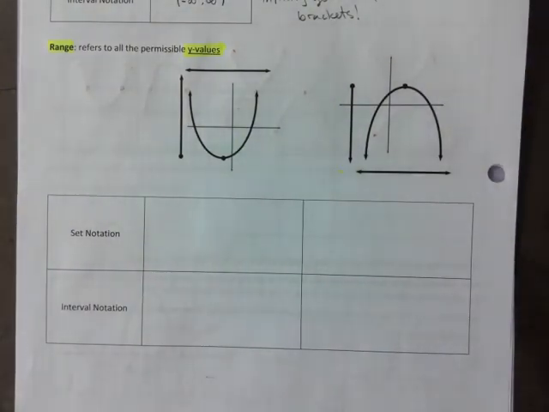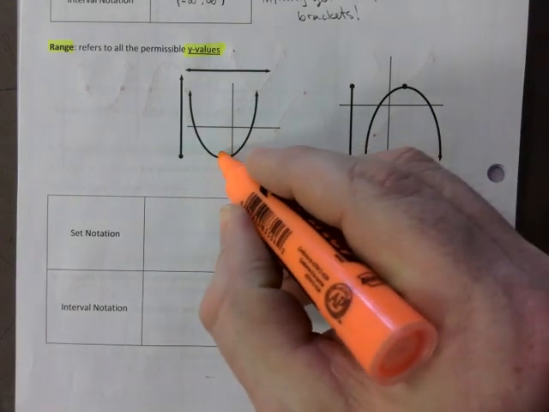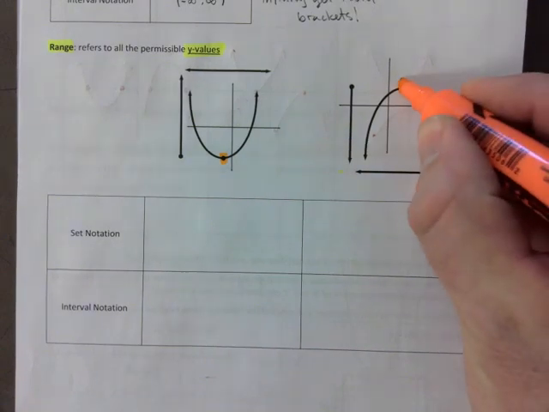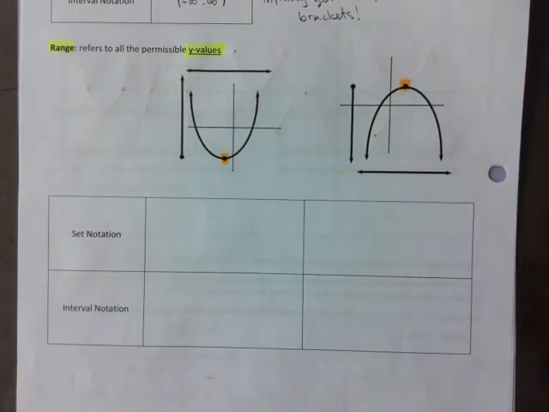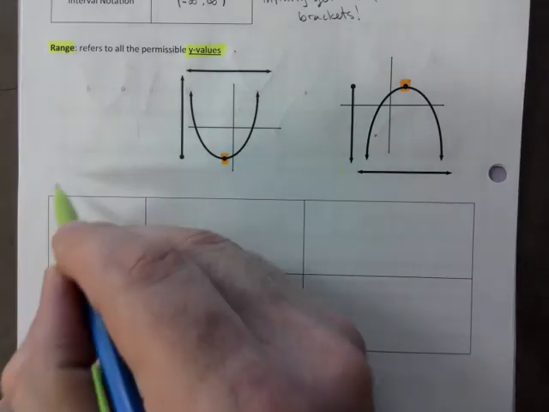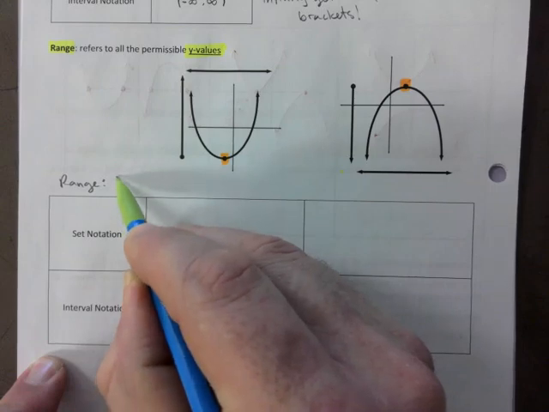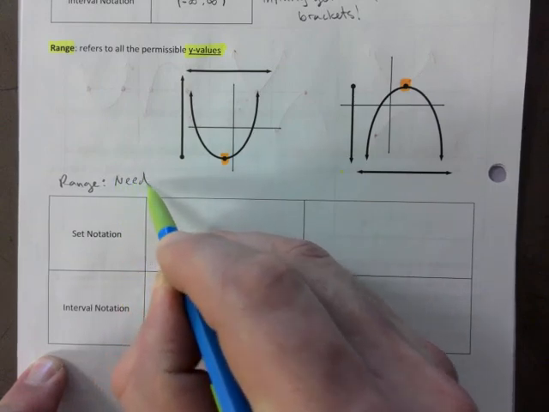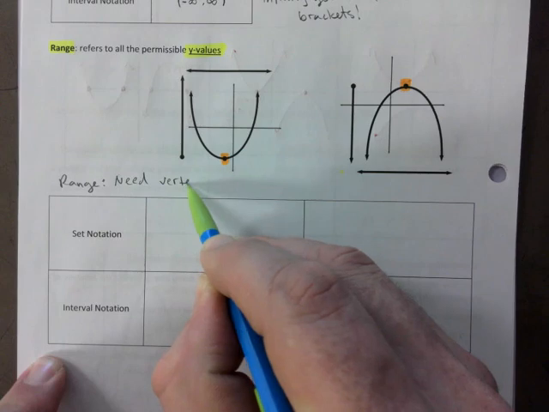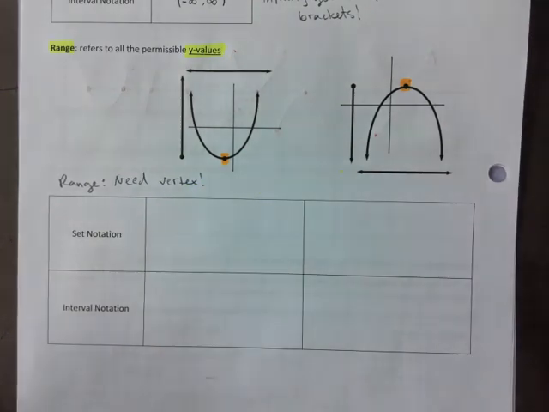You need your vertex to figure out your range, so it's very important that you always know what the vertex is. For the range, you need the vertex. Absolute must.